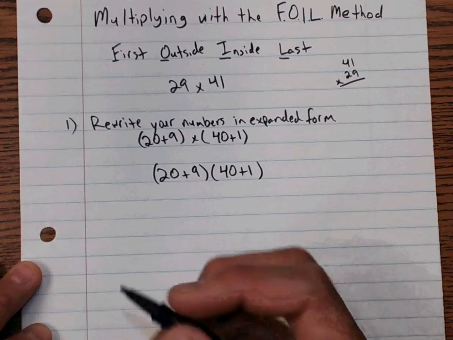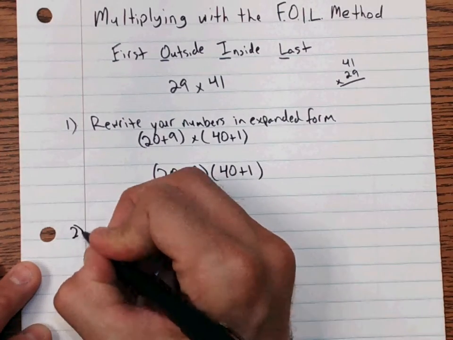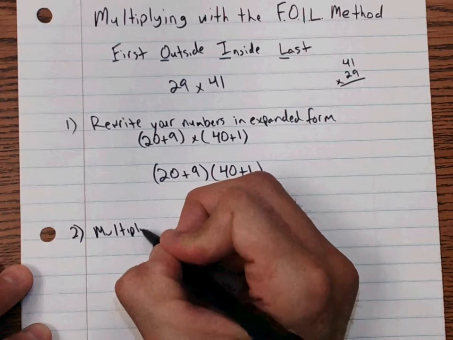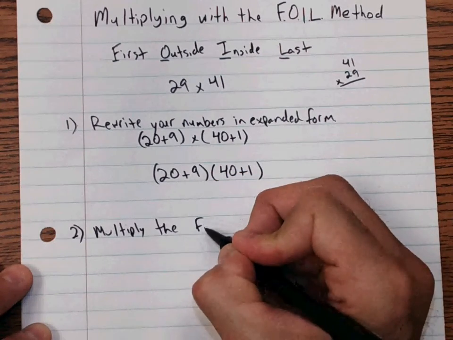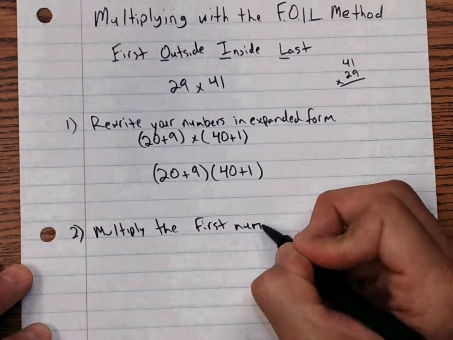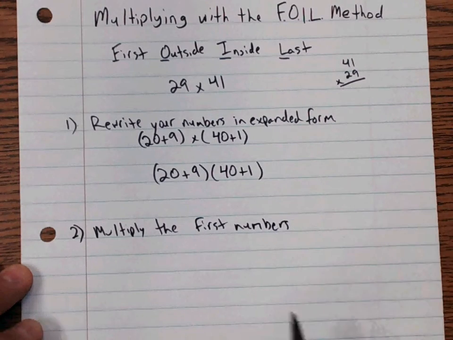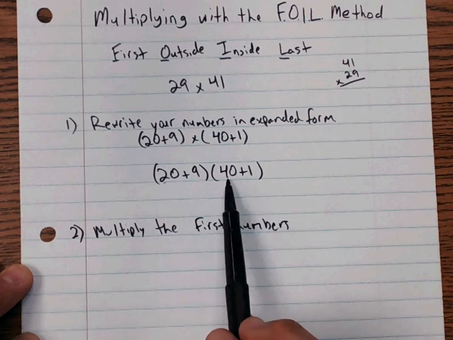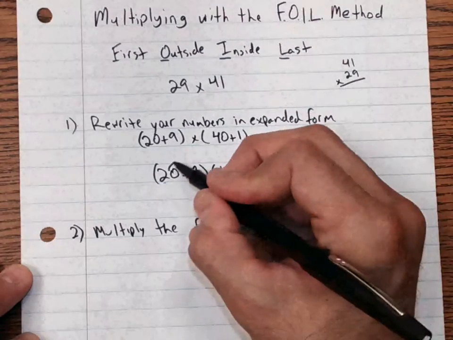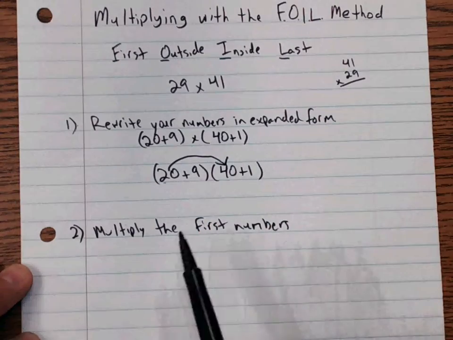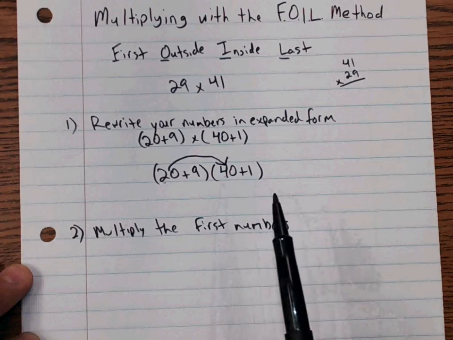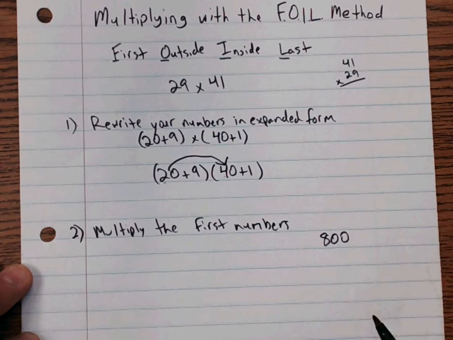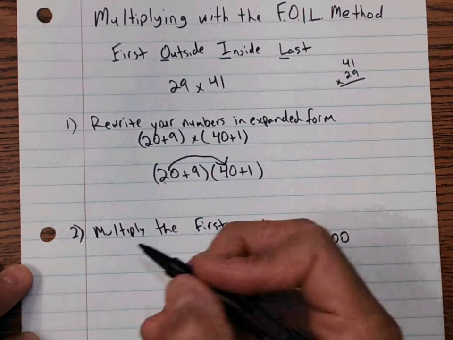So the second step, this is where we're going to look at our F. You multiply the first numbers. What I mean by first is the first one of each pair. So here I got a pair, that's my first number, and the first number of this pair would be 40. So 20 times 40. So I like just to look at it as 2 times 4. That's going to give me 8. And then I've got the 2 zeros, so that's 800. Alright, so that's the first number.